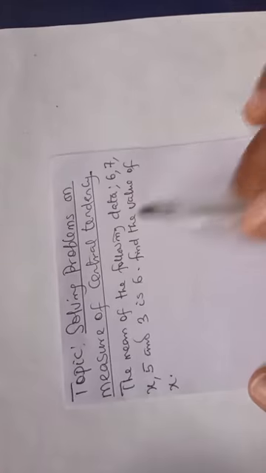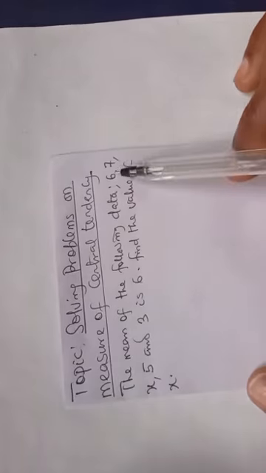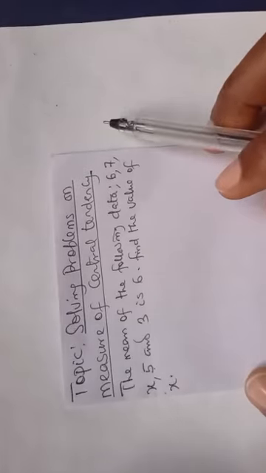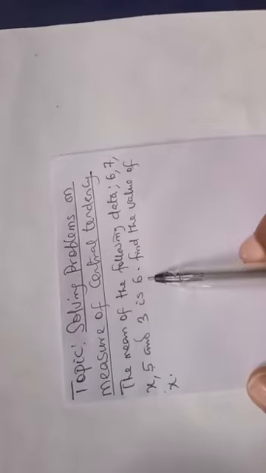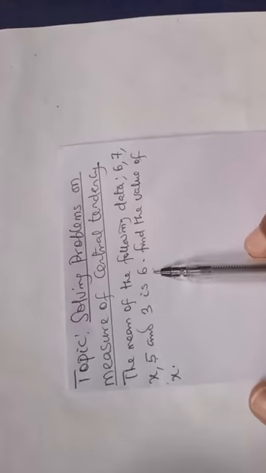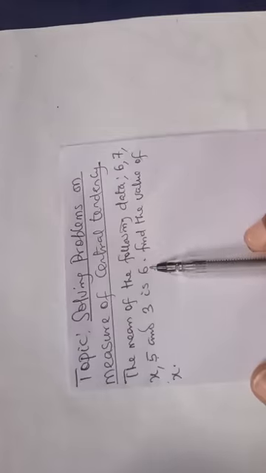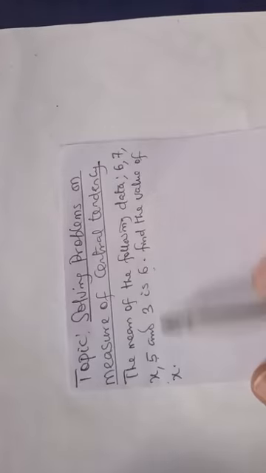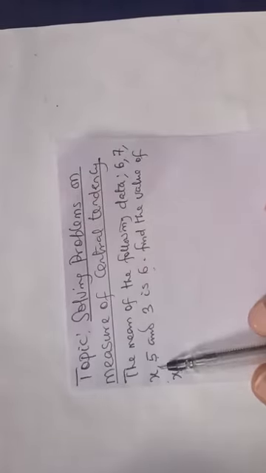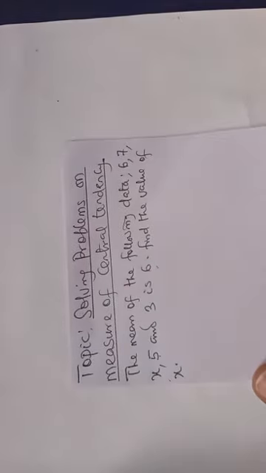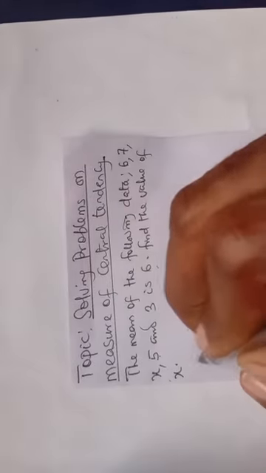At this point, we are given this data 6, 7, x, 5, and 3. And we're told that its mean is 6. It means that there's a number that should be here to prove this. That means this depends on what you actually have here. So let's go and see how far we can go to achieve our aim. Our aim is to find the value of x. Now let's see how it goes.